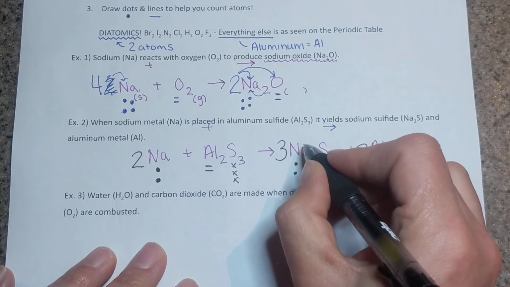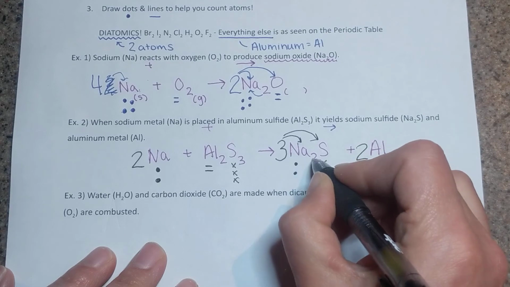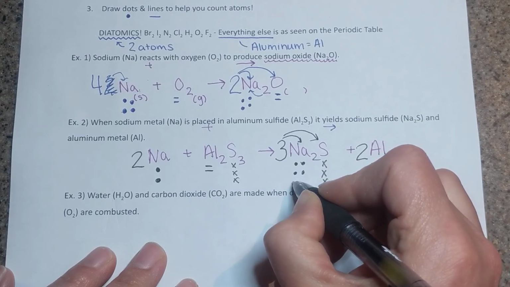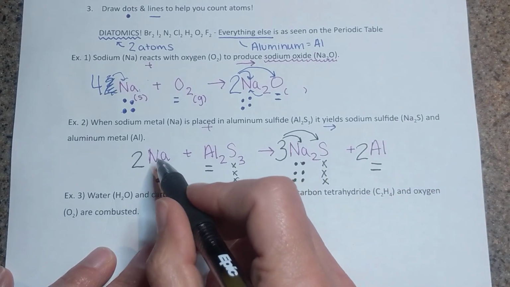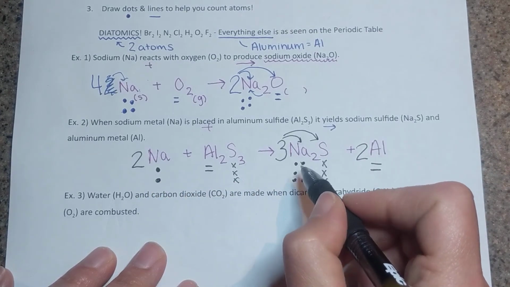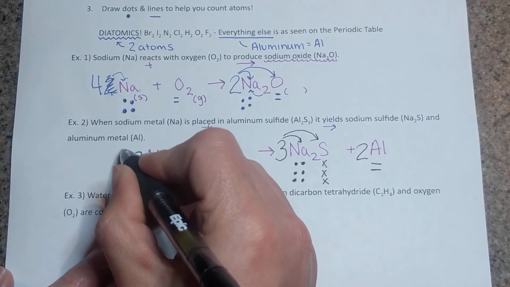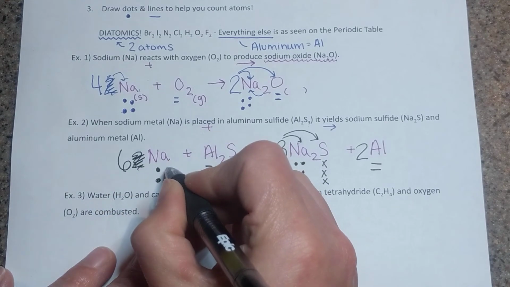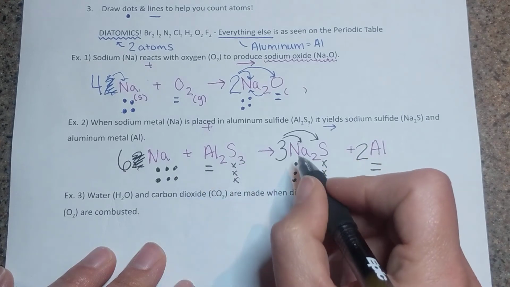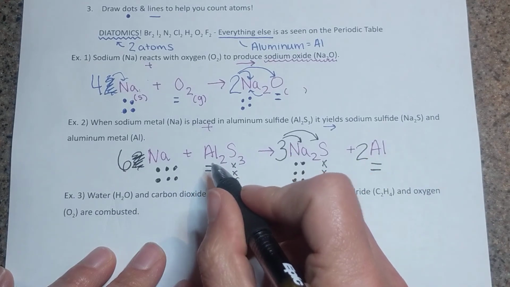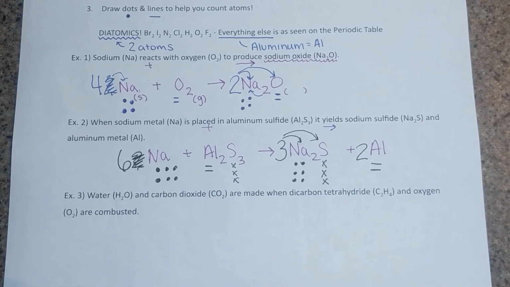But that also affects my sodium. So remember, this goes to the sulfur, but it also goes to my sodium. So 3 times 2 gives me 6 sodium. So now I go back and check. 2 sodiums, 6 sodiums. Whoops, I need to change that. I had 1 to begin with, so I need to have a 6 in front. So 6 sodiums, 6 sodiums, 2 aluminums, 2 aluminums, 3 sulfurs, 3 sulfurs.